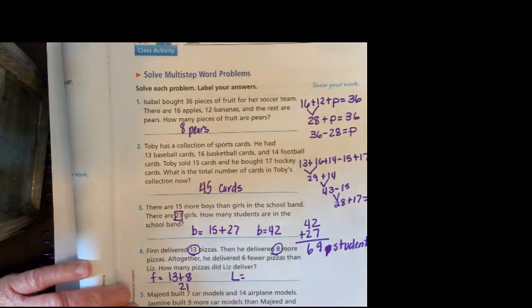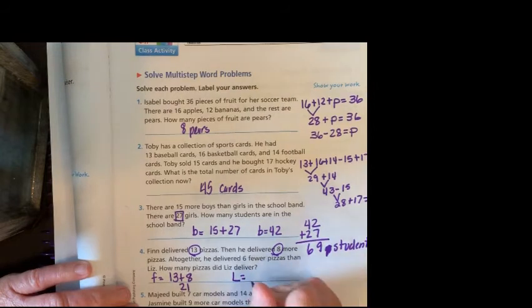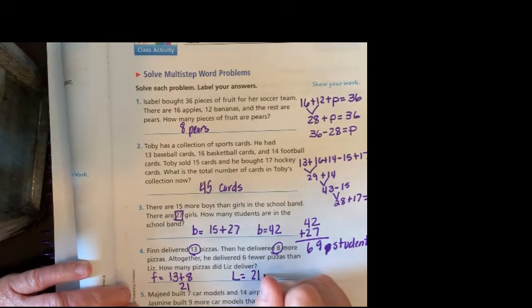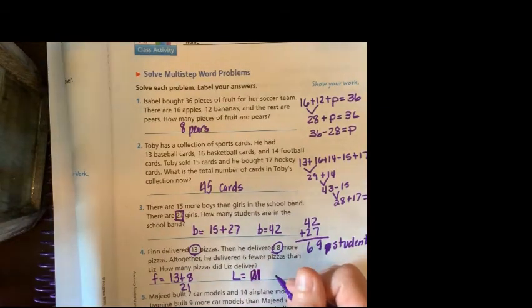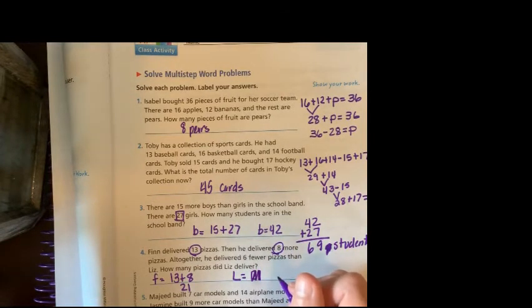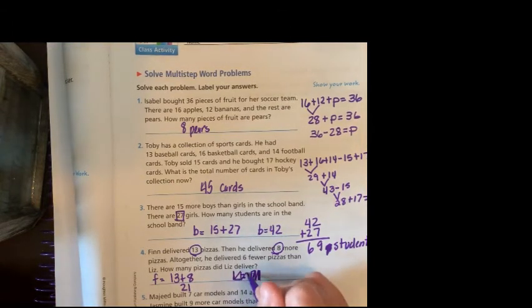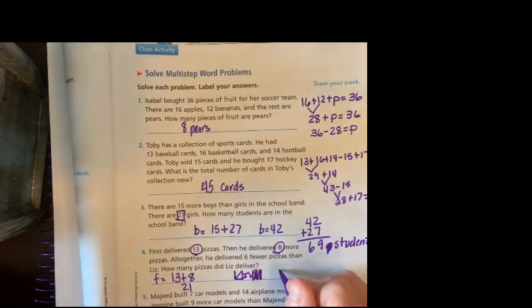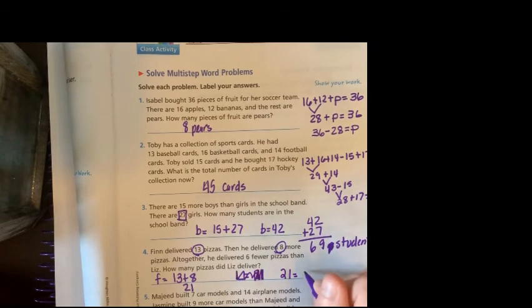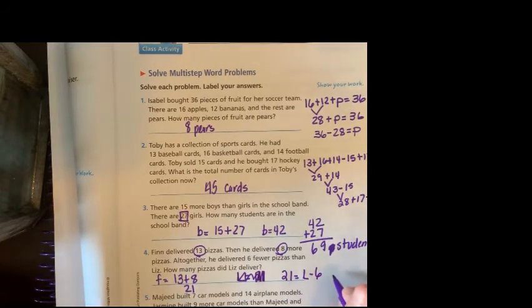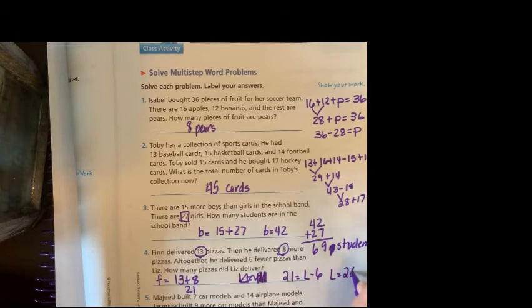We're trying to solve for Liz, so we're going to put it by itself. Finn's is 21, equals Liz minus 6. So Liz delivered 28 pizzas.